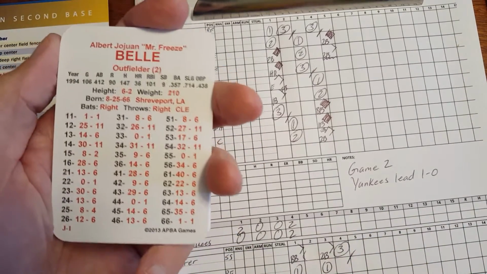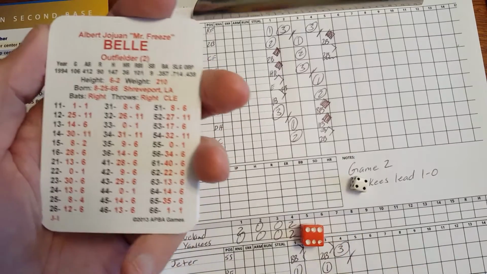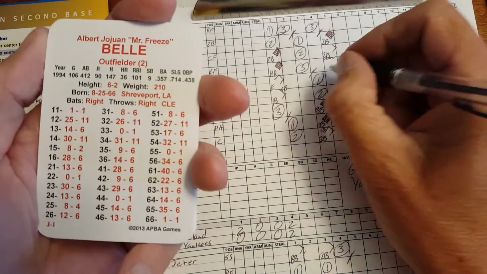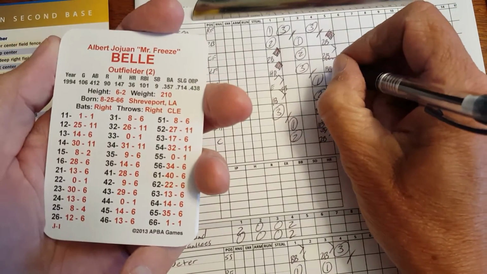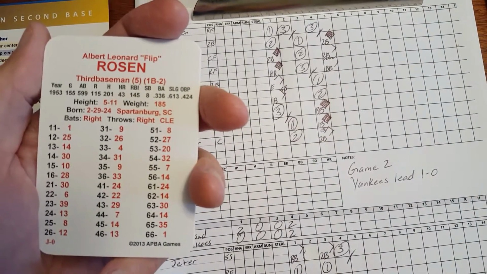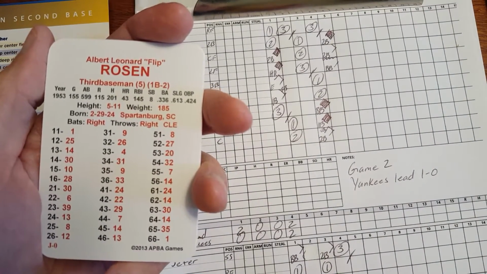Facing Albert Bell. Man on second, nobody out. 64. And that is a walk. Trying to be careful. Got to perform surgery on the mound to get out of this. First and second, nobody out.